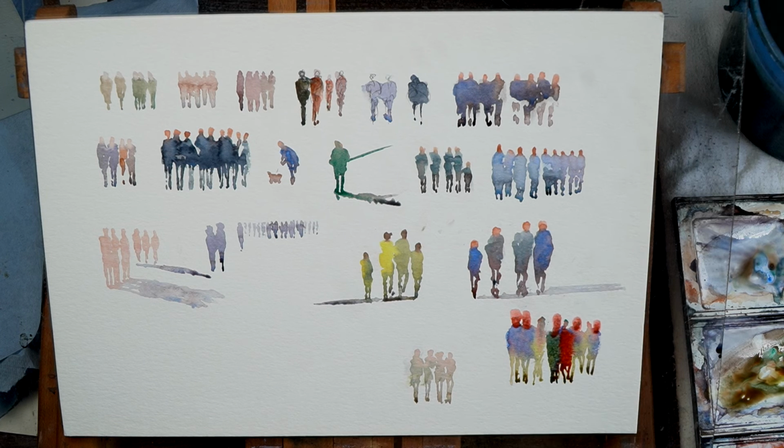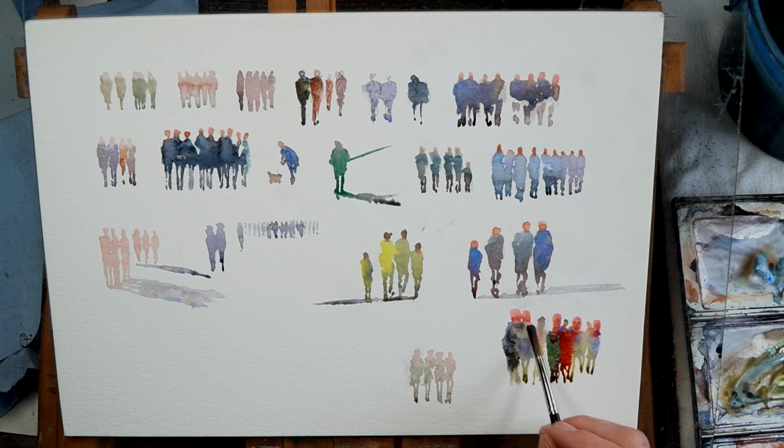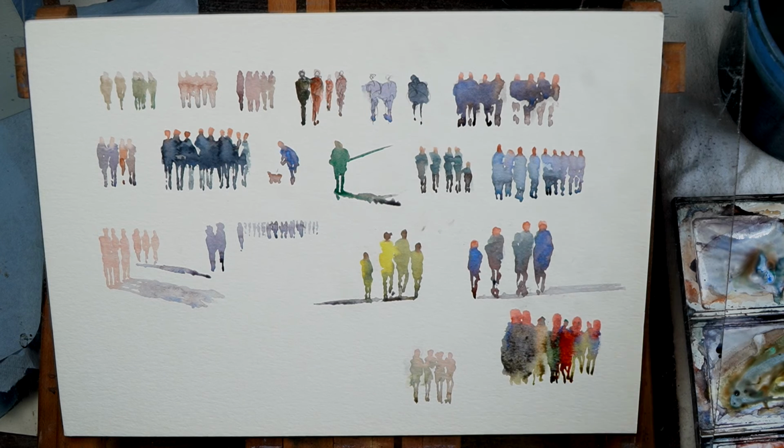So now we've got 4 people, and all I'm going to do is use some stronger colour and change out what you see, I hope, and create new people. I said I'd keep that one, so let's just do that.